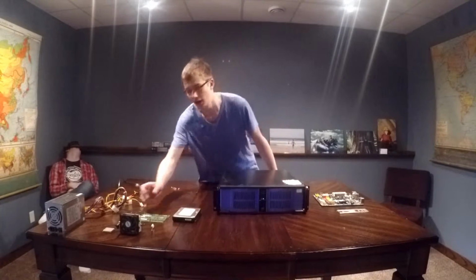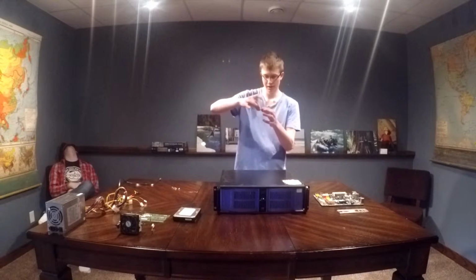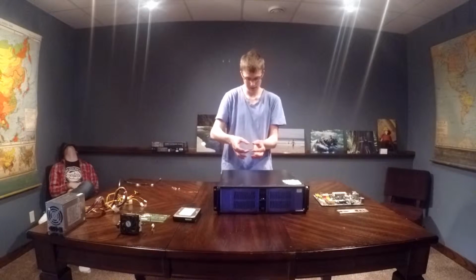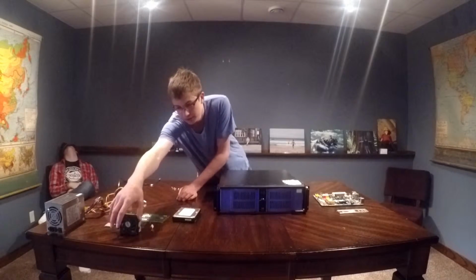This is the CPU. This is, again, an AMD AM2 Plus CPU. That's the socket type. It has a ton of little pins on the bottom, and it has a nice big heatsink on the top. Over here we have the CPU fan. This will come with the CPU. It sits on top of the CPU and basically draws heat away from it and keeps it nice and cool.